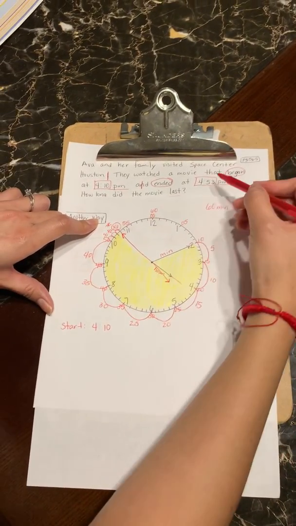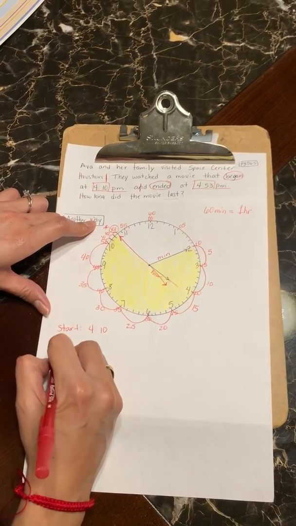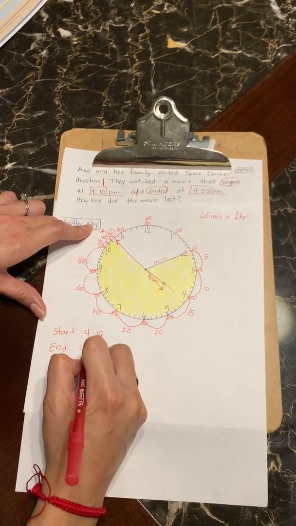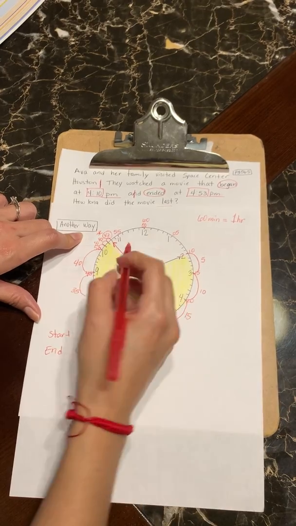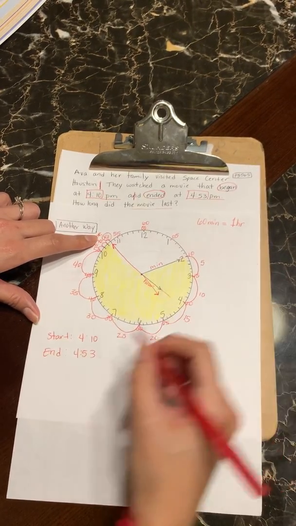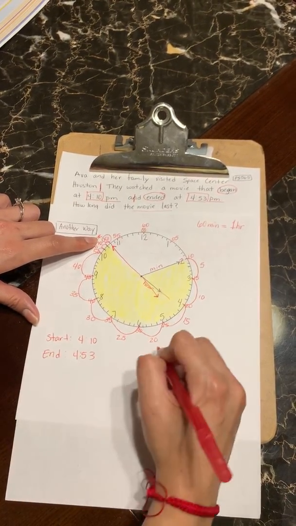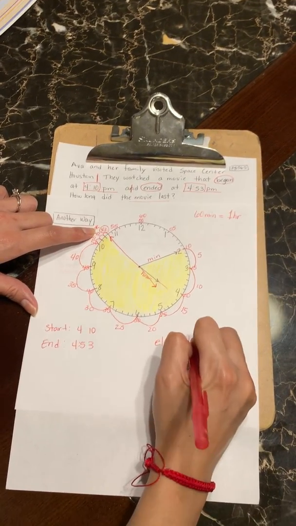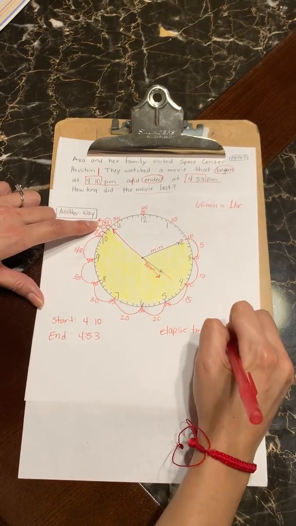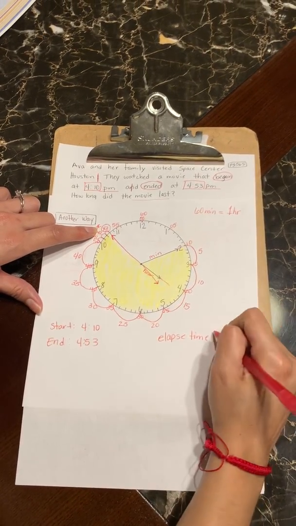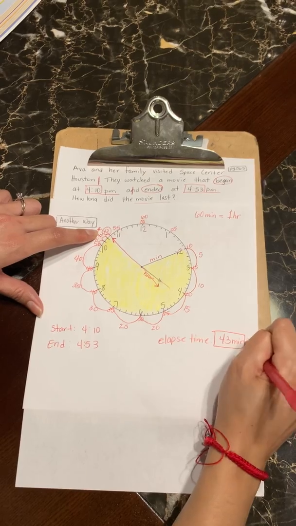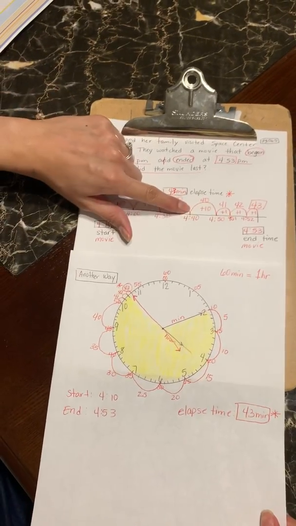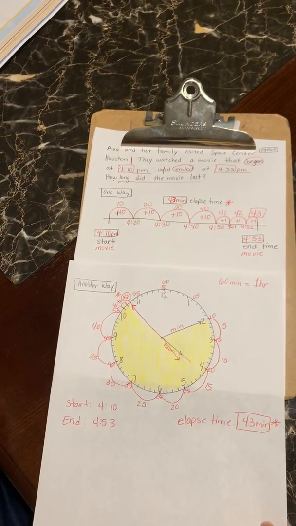Now remember, our ending time that came from the problem was 4:53. With all the work that we showed, we found out that the time that moved was 43 minutes. So the elapsed time of this problem is 43 minutes. And that, guys, is your answer. That's your little star. So there are 2 ways, your number line and your clock. You can do it either way.